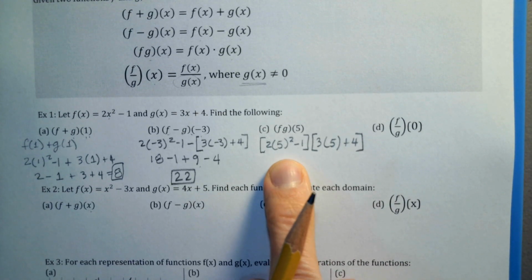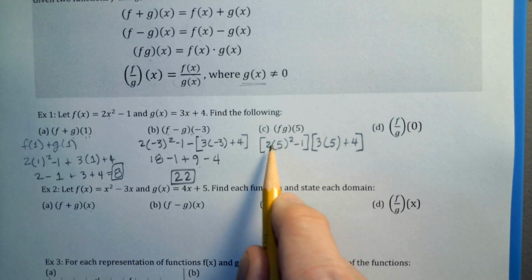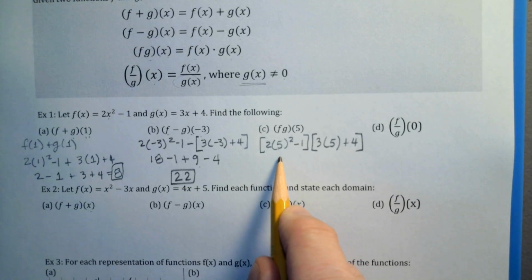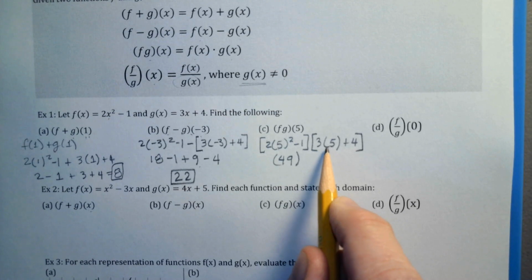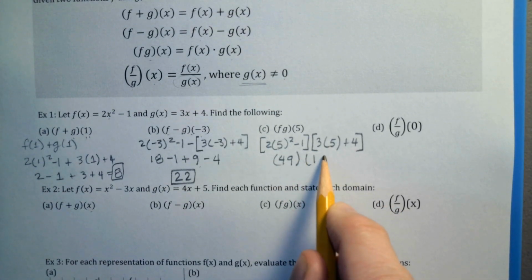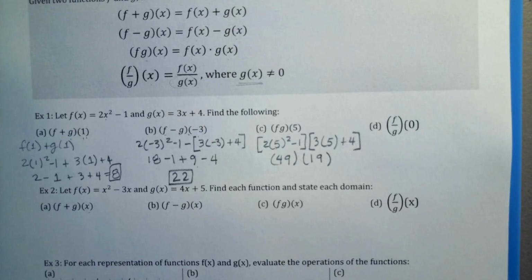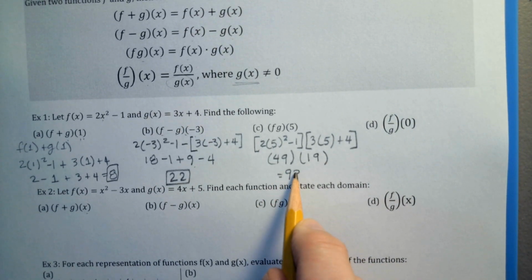All right, so that'll be 49 in there. 25 times 2 and then minus 1, so 49. And then that's times, what do we have, like 15, 19? All right, and so if we multiply that out, we should get something like 931.